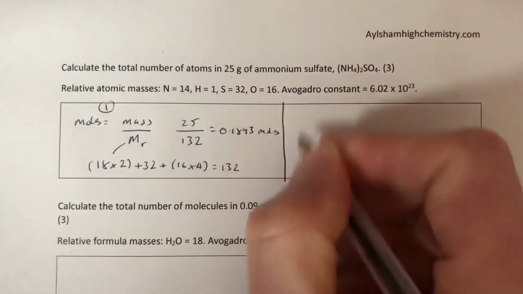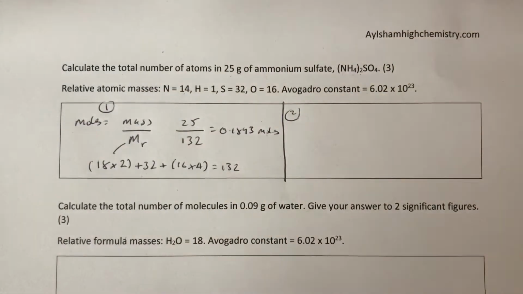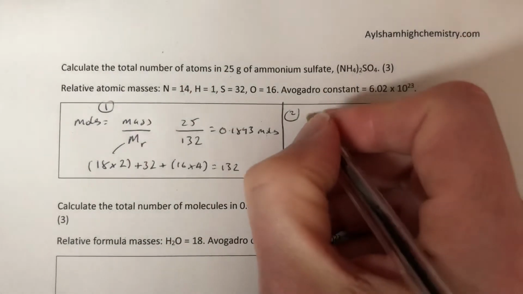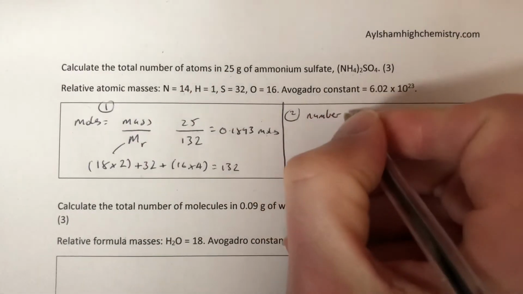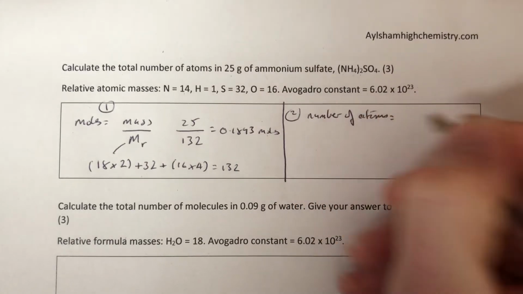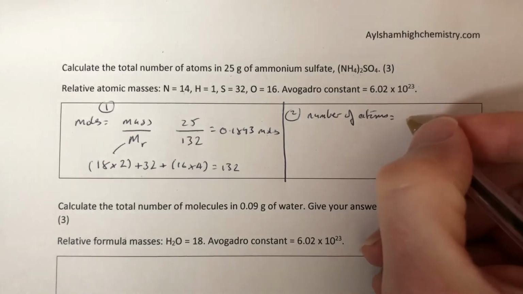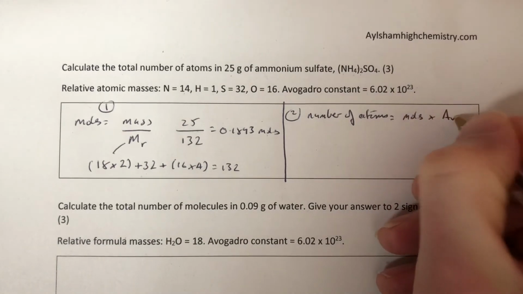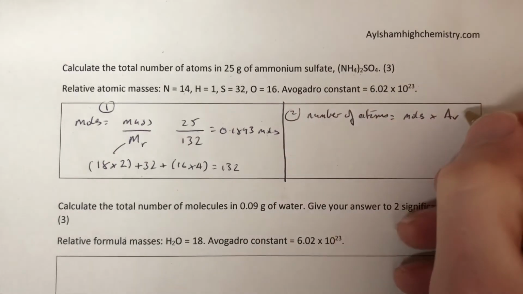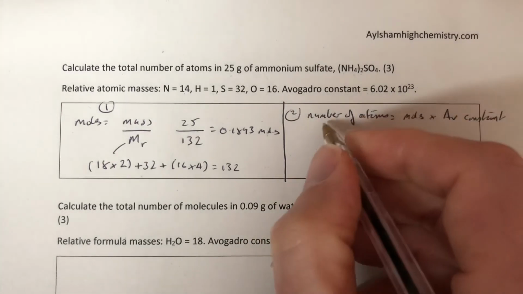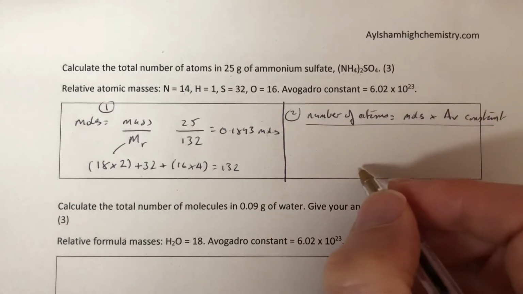Now the second stage, we have a formula for the second stage. It's the number of particles, in this case number of atoms. Number of atoms equals the moles times the Avogadro constant. I'm just going to use the abbreviation AV there because I'm running out of space. Avogadro constant. And that's a formula that comes up quite a lot. We just need to learn that.